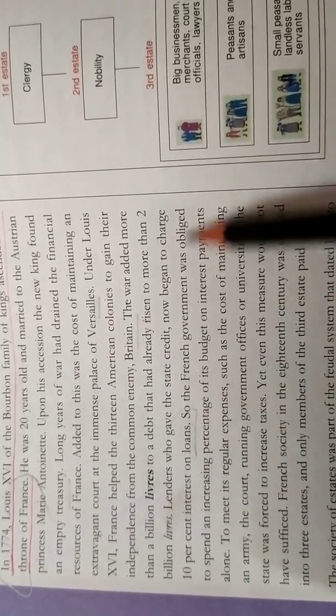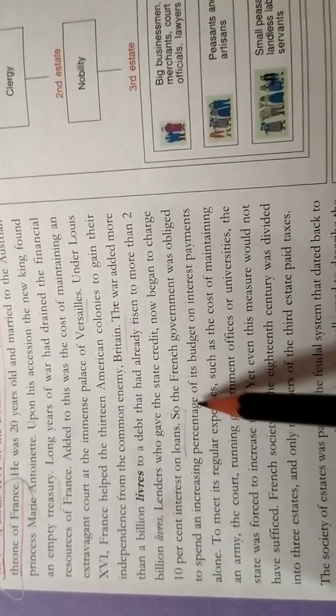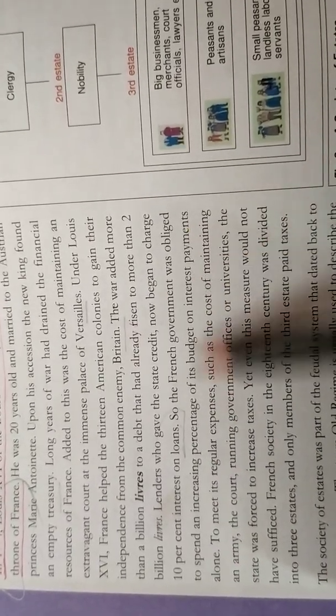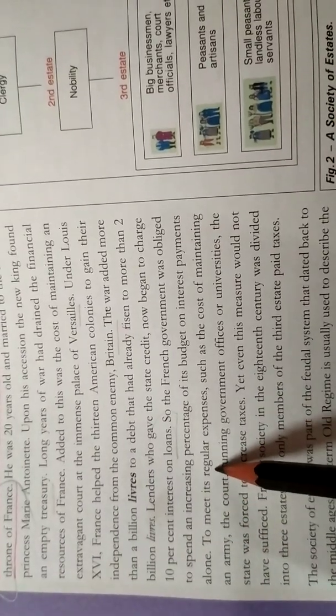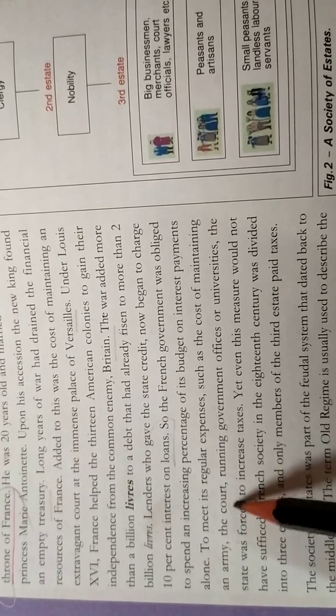So the French government was obliged to spend an increasing percentage of its budget on interest payments alone, to meet its regular expenses, such as the cost of maintaining an army, the court, running government offices or universities.